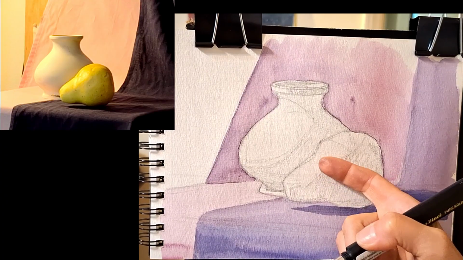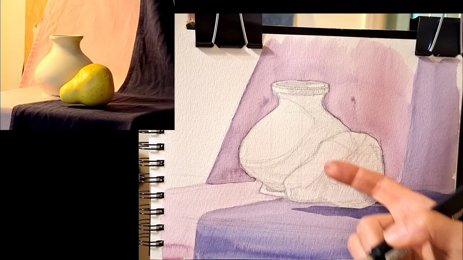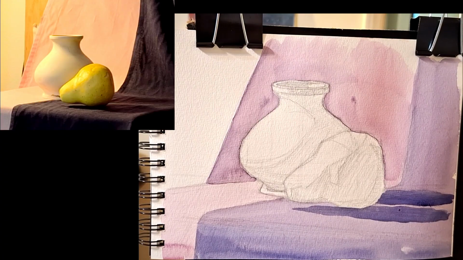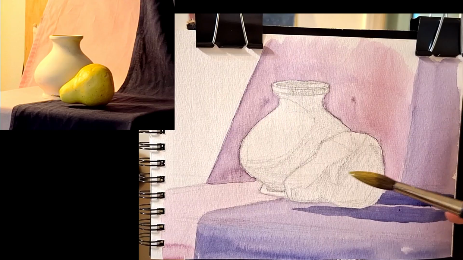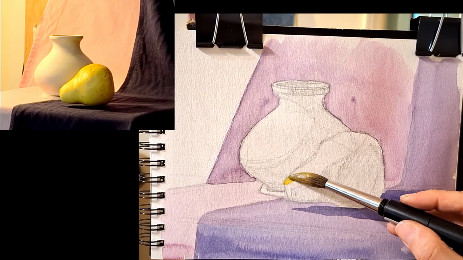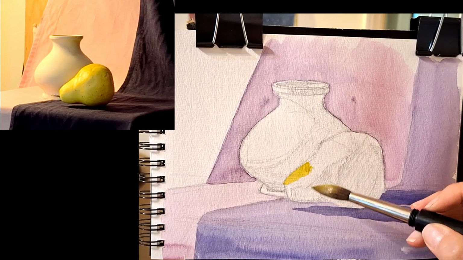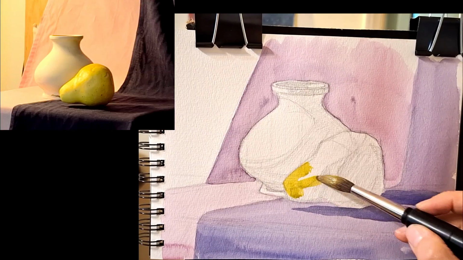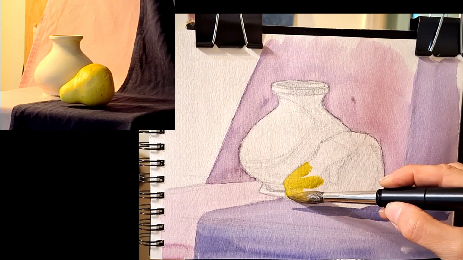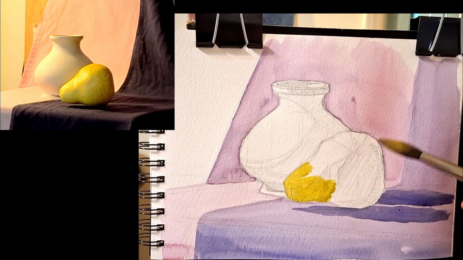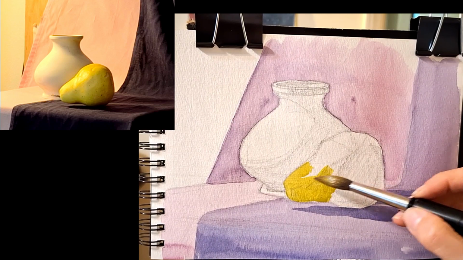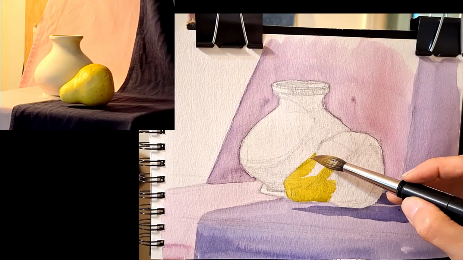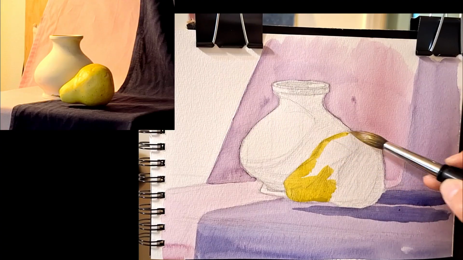When I compare this yellow to the pinks and the purples, it doesn't look all that sunshine yellow. Okay, so I'm adding a little coolness to it. And also I'm seeing that the light is pretty strong and it's washing out our colors of the pear in certain places. So I'm going to also leave a few highlights.